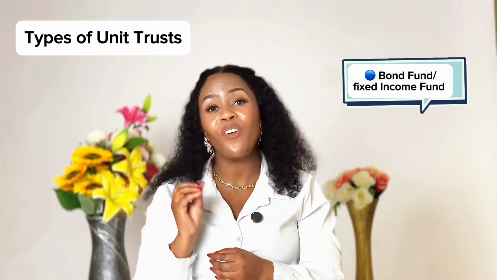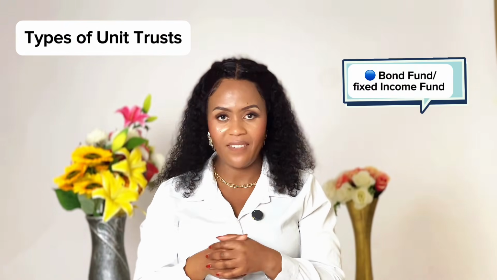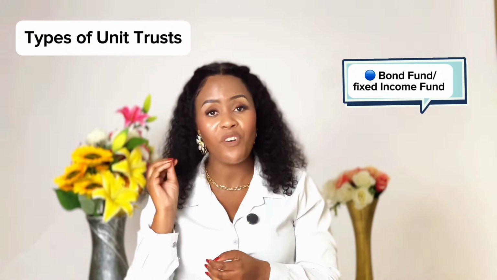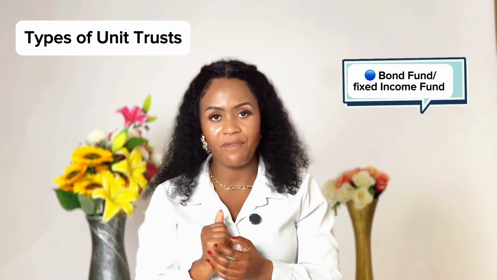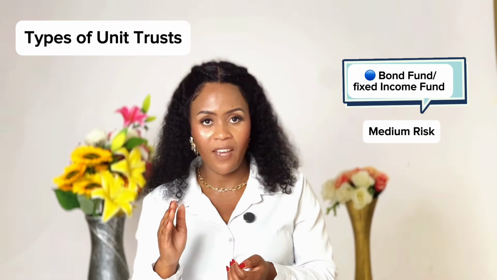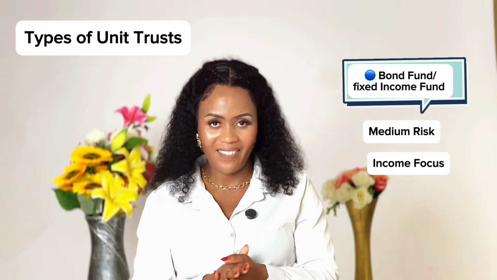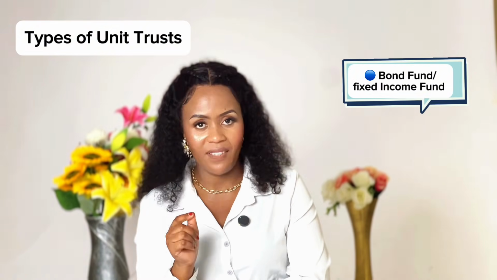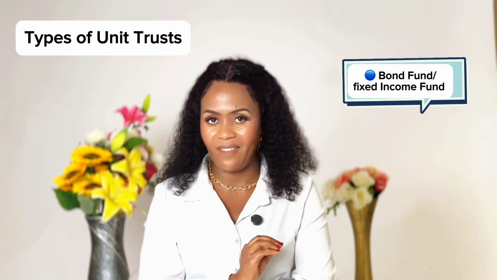2. Bond or fixed income fund. Here they invest in treasury bonds. They have more returns than money market funds. They have medium risk, and they are good for income and medium-term goals. Most people confuse bond funds with T-bonds. Hope now you know the difference.